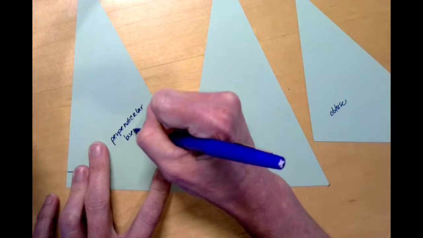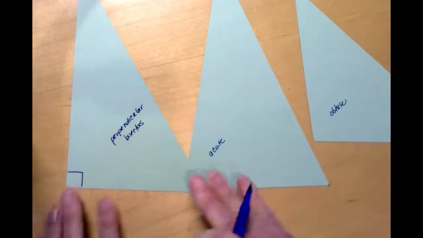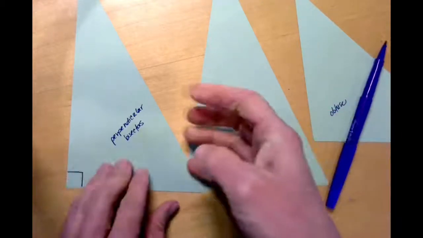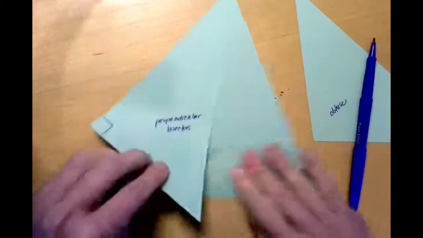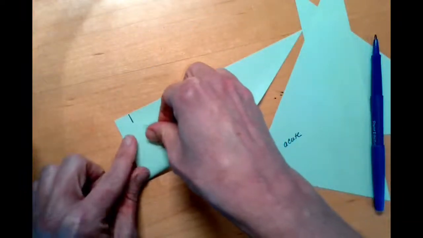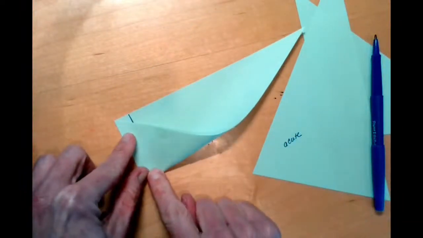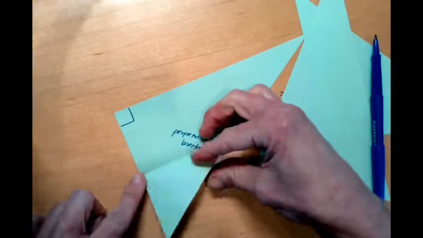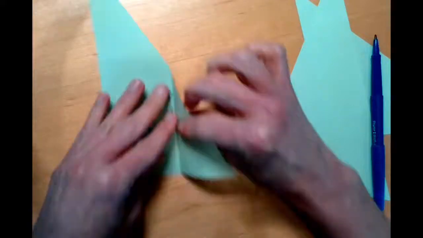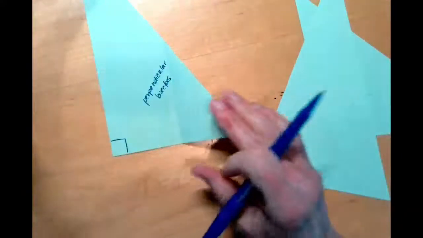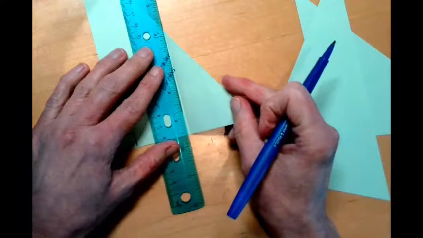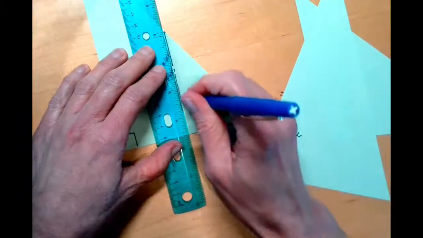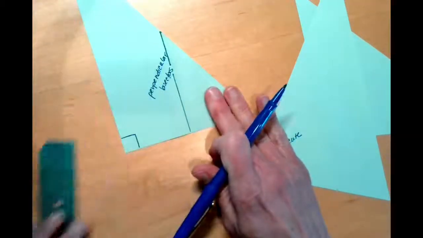bisectors. Okay, so the really cool thing about the perpendicular bisectors is that I know they are created from the midpoint of the side, but they are also going to be perpendicular. So when I take each side of a triangle and I fold it in half, what I get automatically is the segment that is the perpendicular bisector of that triangle.